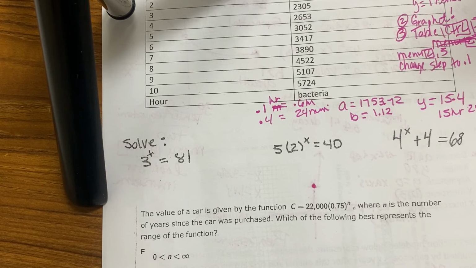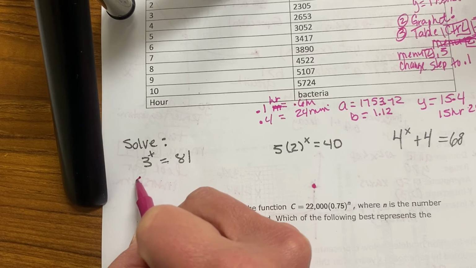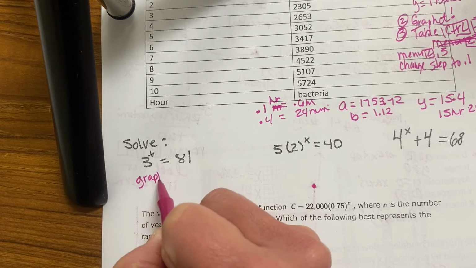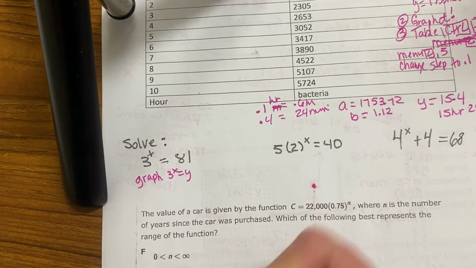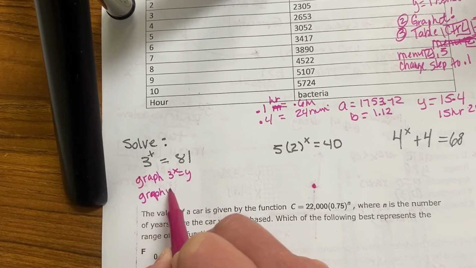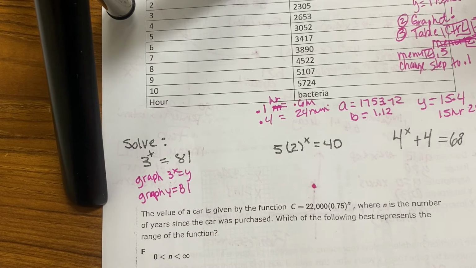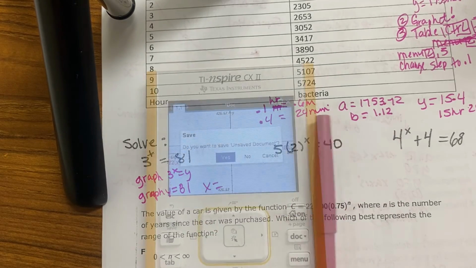All right, we want to solve 3 raised to the x equals 81. So we are going to go ahead and graph both of these. And so we'll graph y is equal to 3^x. And then we're going to graph y equals 81. And so I want you to go ahead and do that. And we're looking for what the x value is.